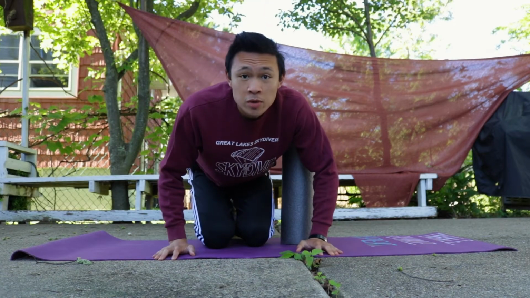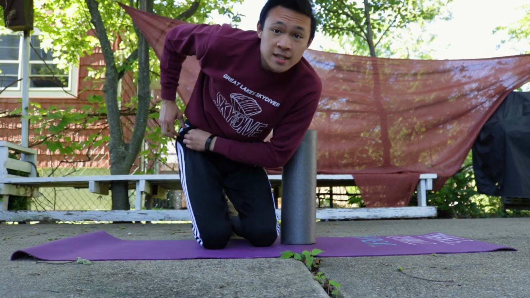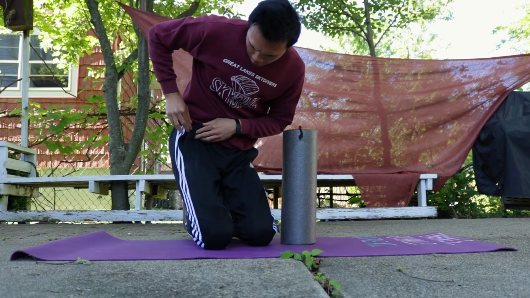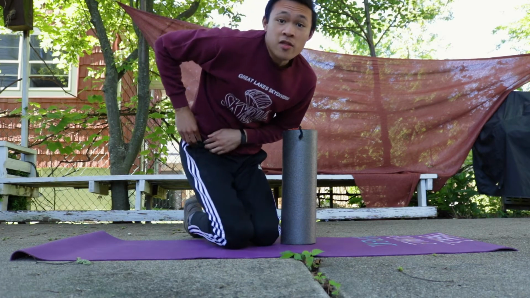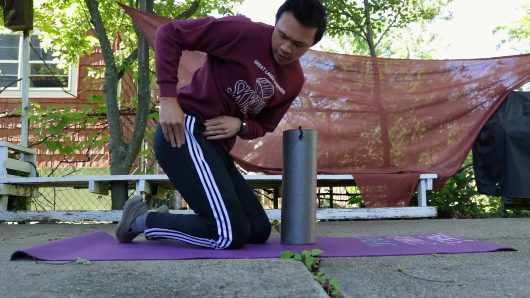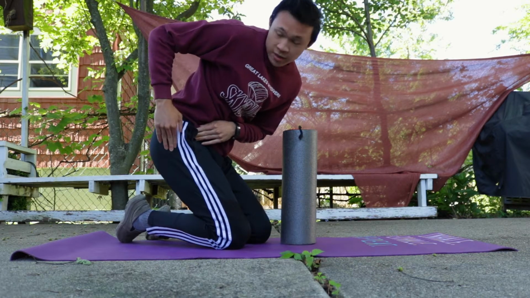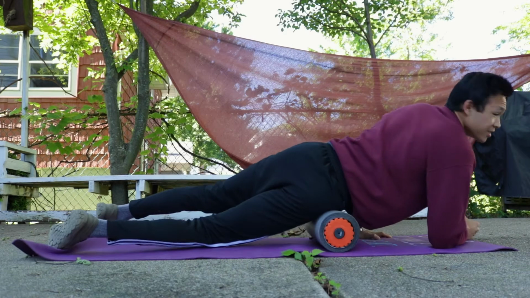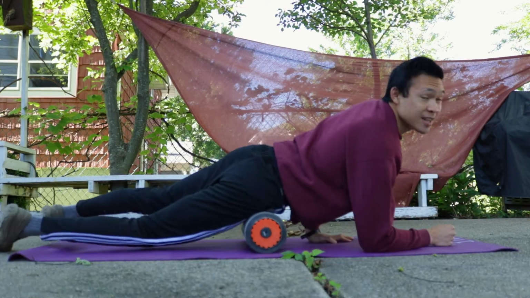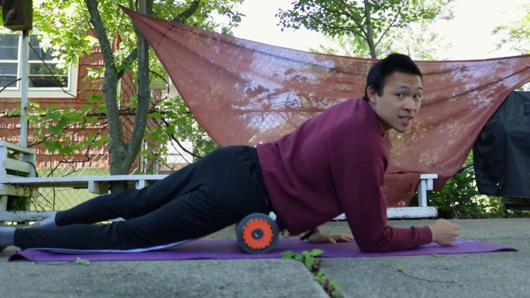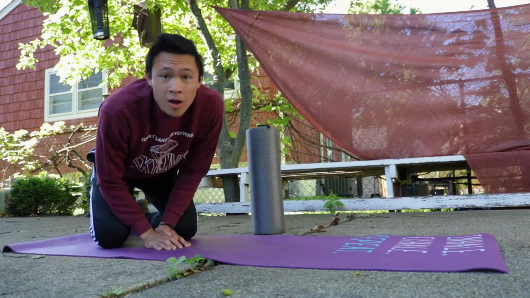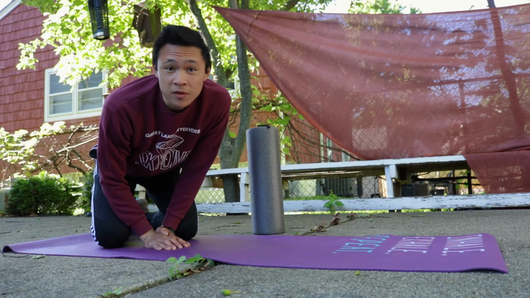The next area we're going to locate is the TFL. And first we want to start at the ASIS, which is the anterior superior iliac spine. So it would be this portion right here. Then you want to find the greater trochanter, which is the big hip bone. Then you want to find the area in between that, and that's where the TFL is located. Again, leaning your hips, and the same thing, you want to hold it for 30 seconds to stimulate that relaxation reflex.